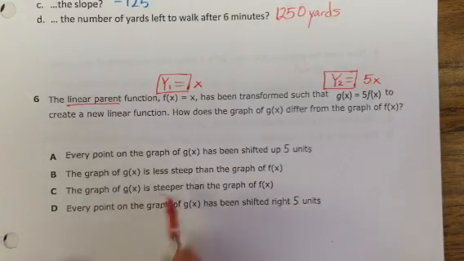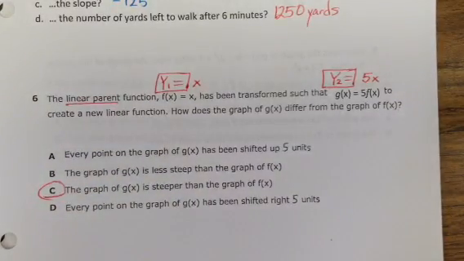We got an answer? Yep, we do. It's right there. Use your calculator. I beg you.